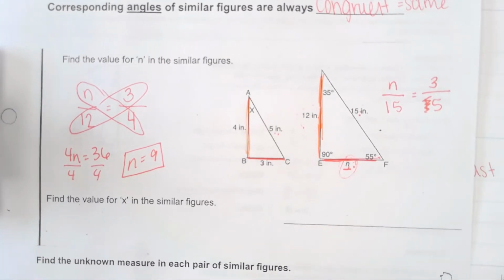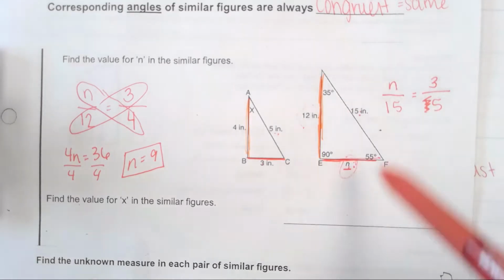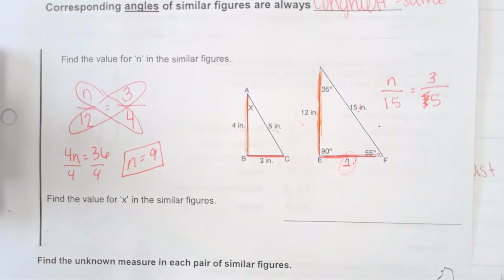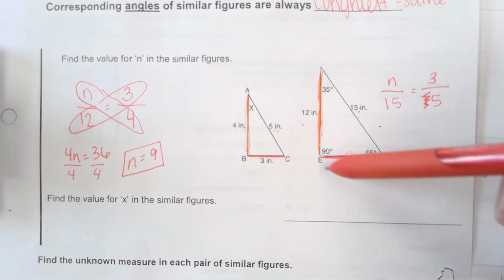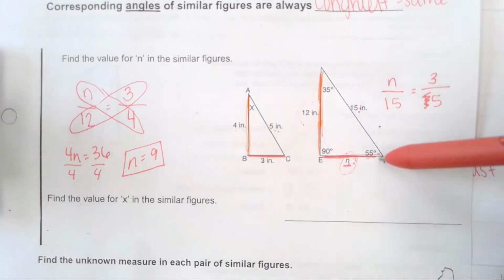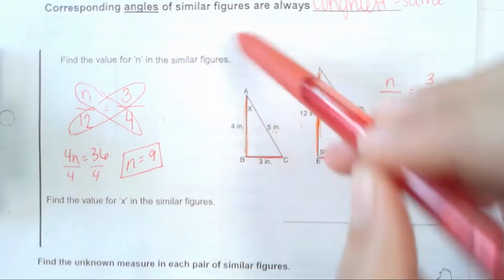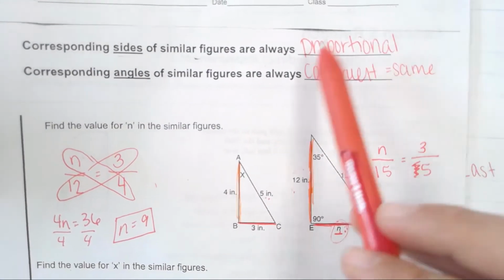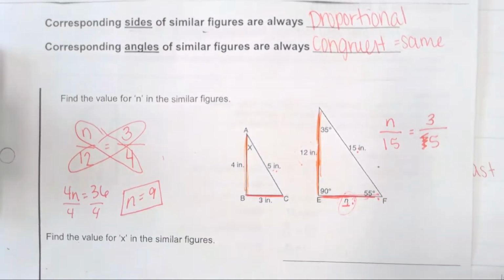Okay? However, all of your guys' examples aren't as easy as that one, so you're going to have to know how to set up the proportion. Okay? So, if you're trying to find a corresponding side, you need to set up a proportion. So that's why up here we said corresponding sides are proportional. When it comes to angles, those are the same.